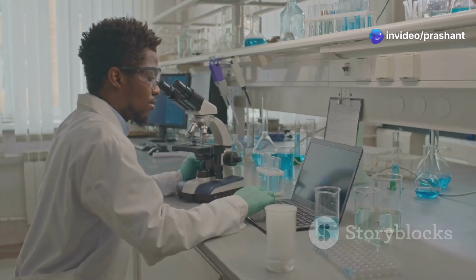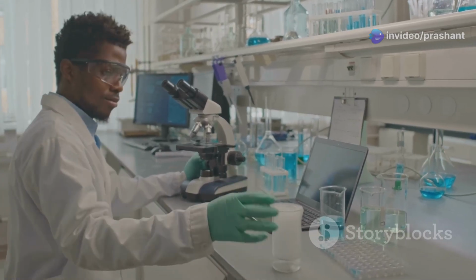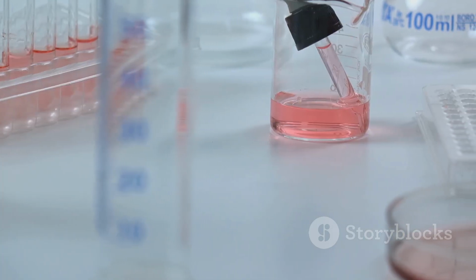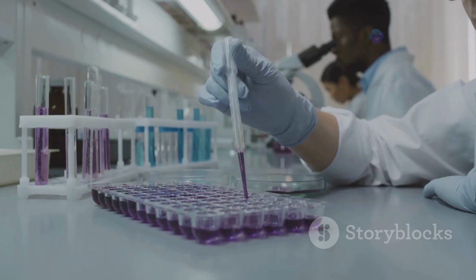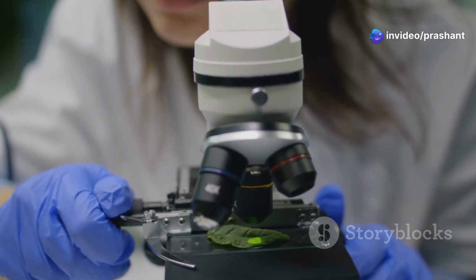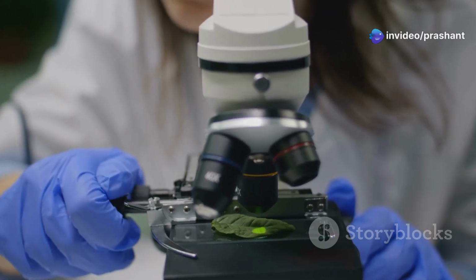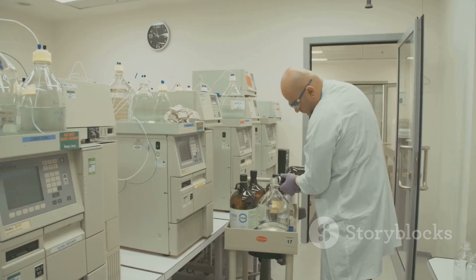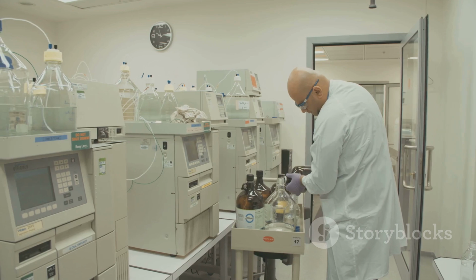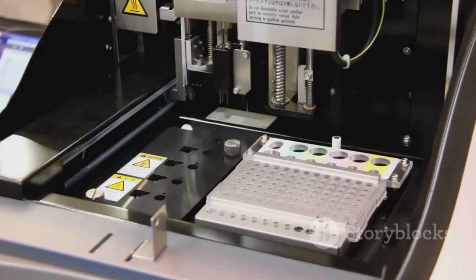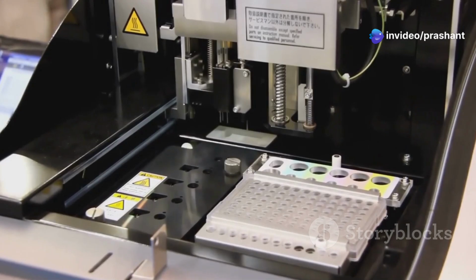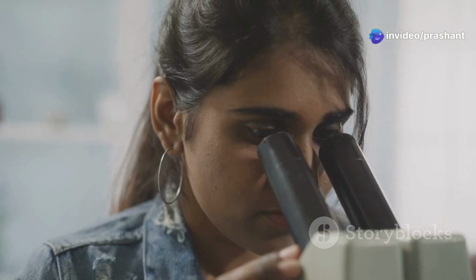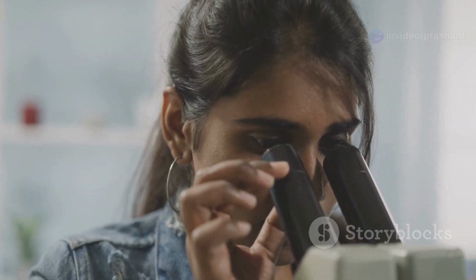Then we have gel electrophoresis, which is the most common type. Here, molecules are separated in a gel matrix, like agarose or polyacrylamide. It's commonly used for DNA, RNA, and protein analysis. Gel electrophoresis offers great resolution for separating large biomolecules. Another important type is capillary electrophoresis, CE. This technique uses a narrow capillary tube and allows for very fast, precise separation with high resolution. It's often used in pharmaceutical and clinical research.